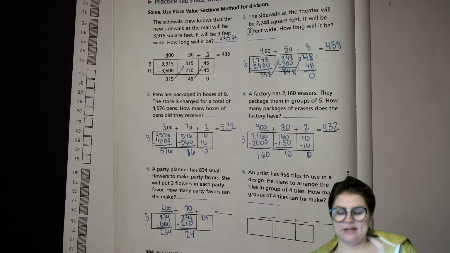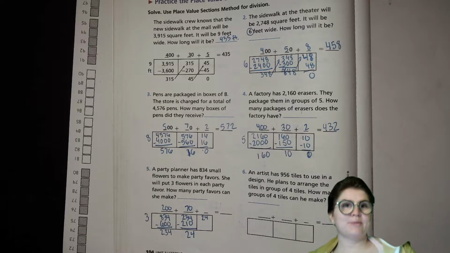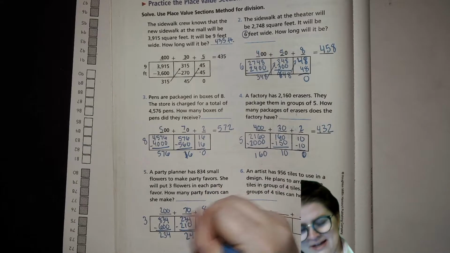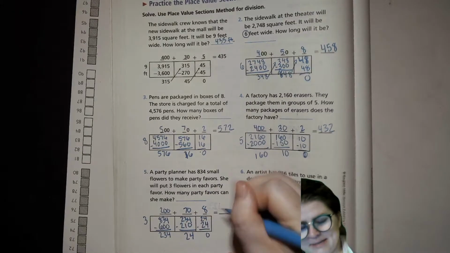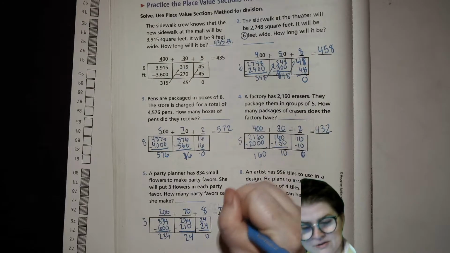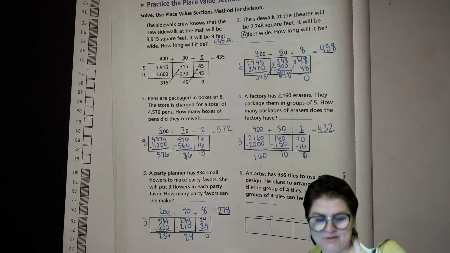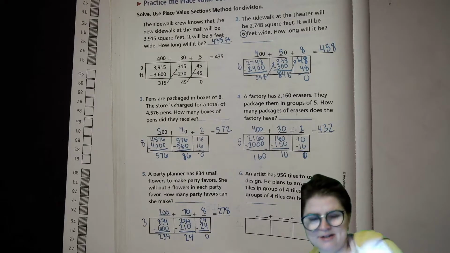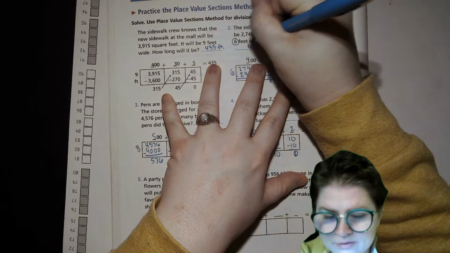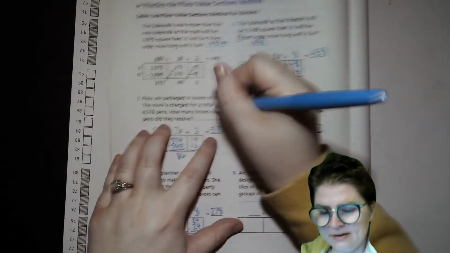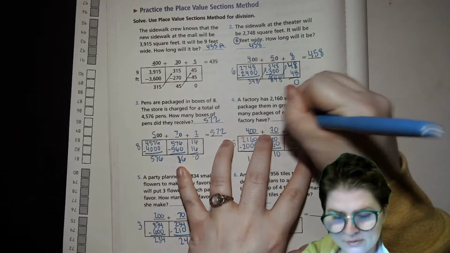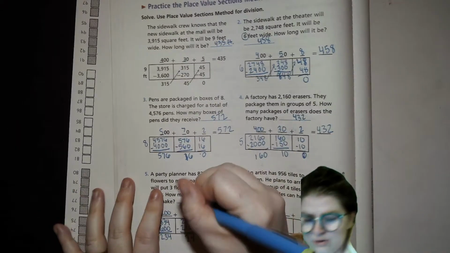Okay, 3 times what gets us 24? We just said it, it's 8. How fun. It's nice that all these math facts stay the same so we can use them when we find them somewhere else. 278 party favors. Oh, I realize I'm not writing it on the line, but I'm writing it here. We'll still do it.